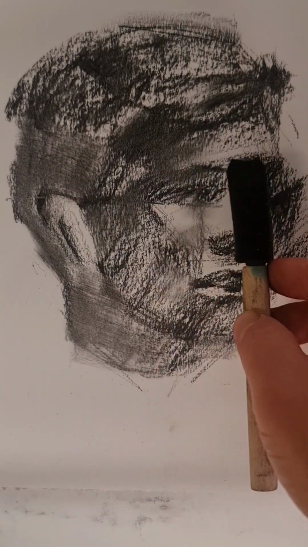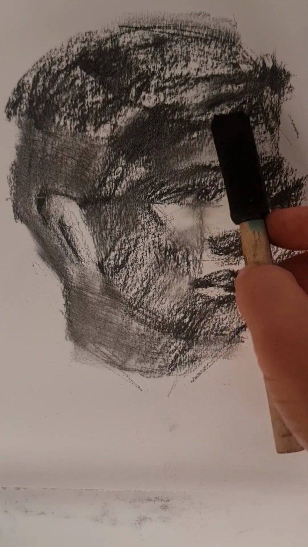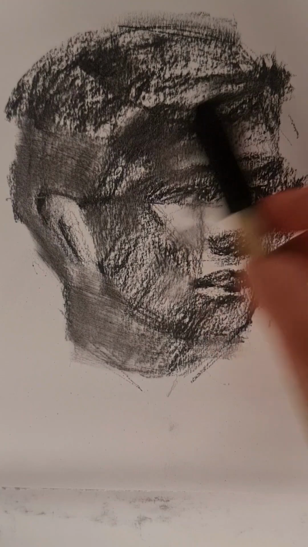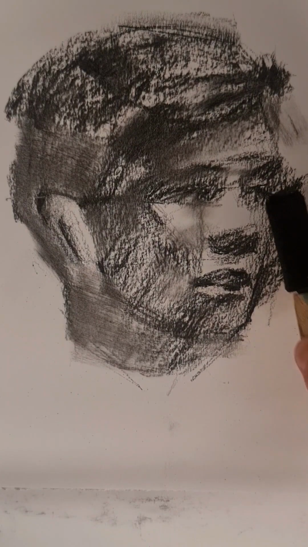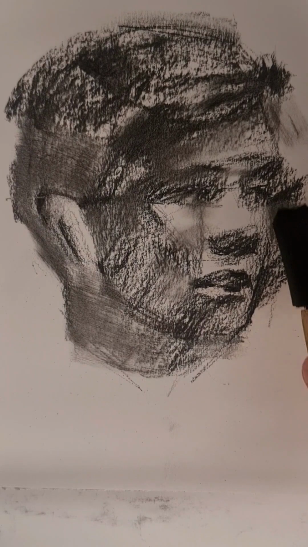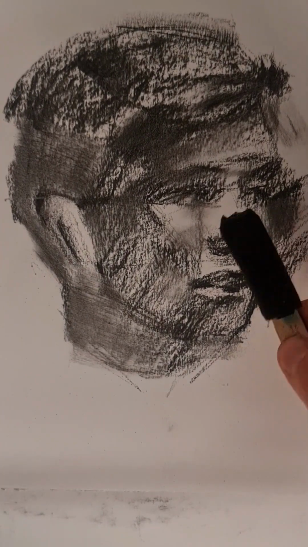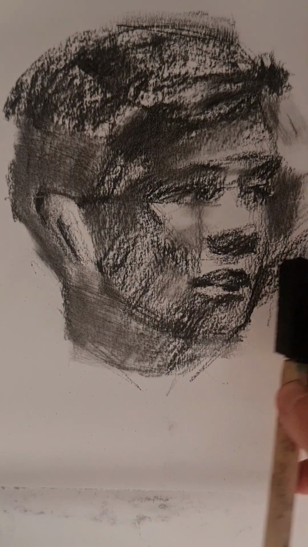Middle tone in between the eyebrows. Middle tone under the hair on the forehead, darker tone here, a darker tone here, darker tone here as well, darker tone.